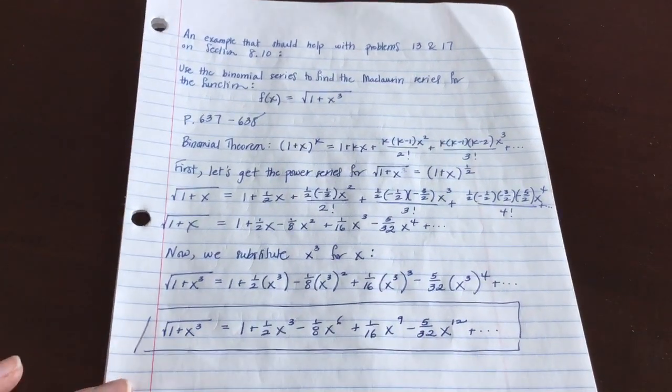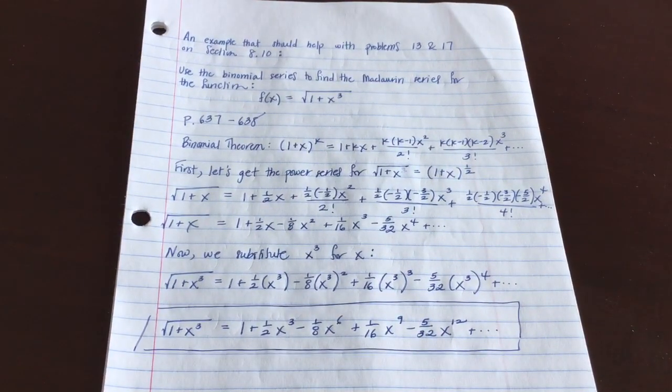All right, my friends, I hope this example is helpful to you. Again, I know I didn't do exactly problems 13 and 17, but I thought you'd be best off if I left you with those to practice on and feel a little more confident doing them by yourself. Hope this is helpful to you.